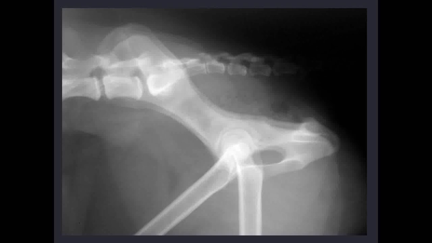The lateral view. Here's the anterior foramen. There's the coxofemoral joints. There's the ischial tuberosity. There's the posterior superior spine, or tuberosity, the tuber coxae down here. There's the sacrum. Here's L7, L6. There's a coccygeal vertebra. Nice disc spaces here on this.